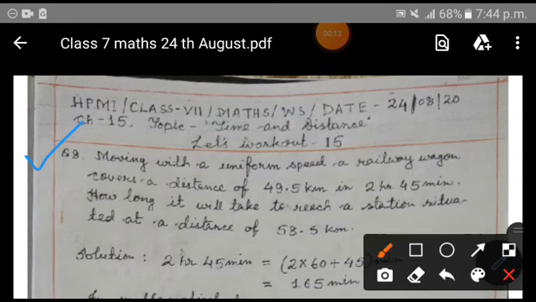It is said, moving with a uniform speed, a railway wagon covers a distance of 49.5 km in 2 hours 45 minutes. So this is the distance given and this is the time. Question is, how long will it take to reach a station situated at a distance of 58.5 kilometers? So how long? That means the time is asked over here.